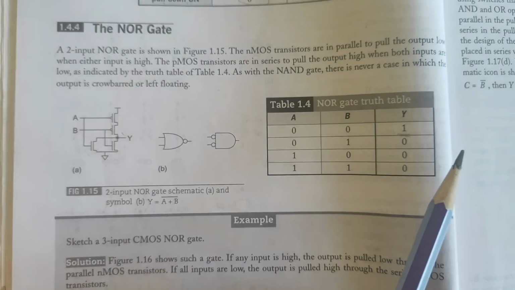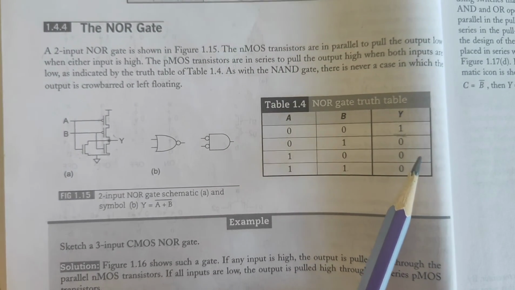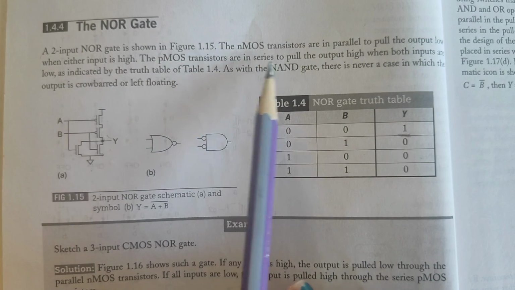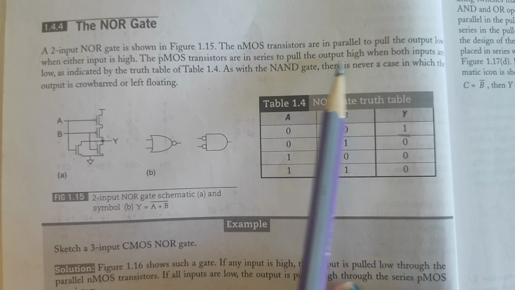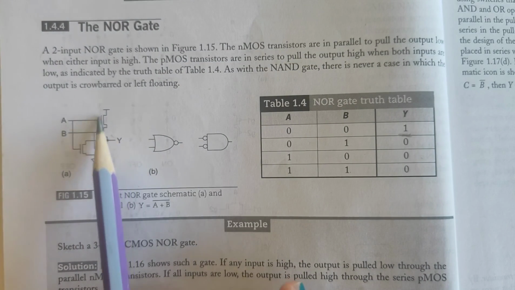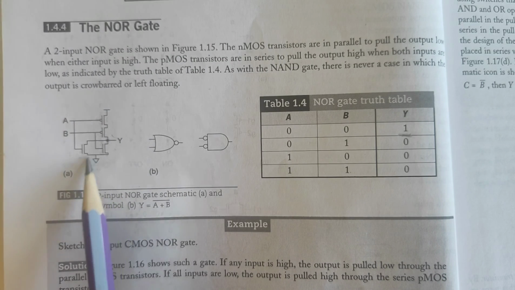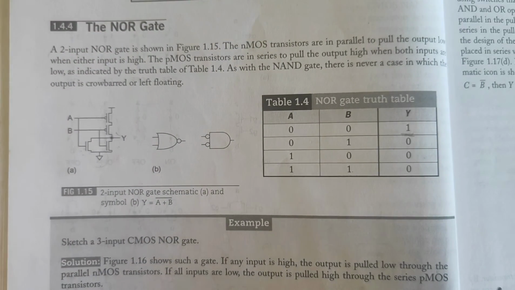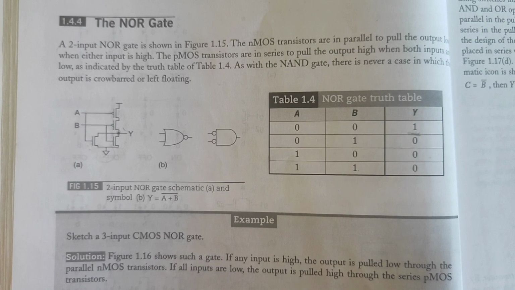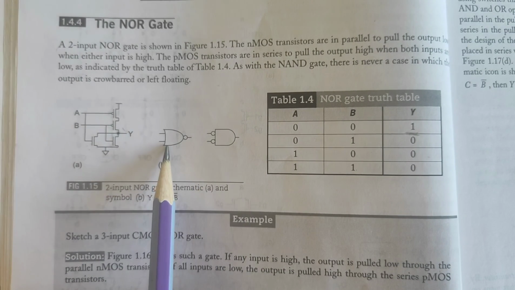So what happens here is that the PMOS transistors are in series to pull the output high. So these are in series, which will give us the high output, and these are in parallel, which will give us the low output. And this is the symbol for the NOR gate.